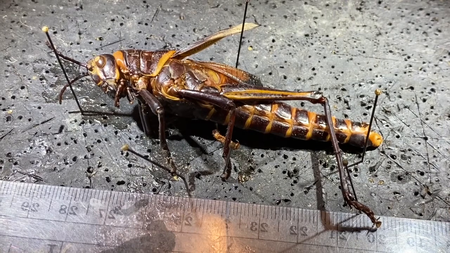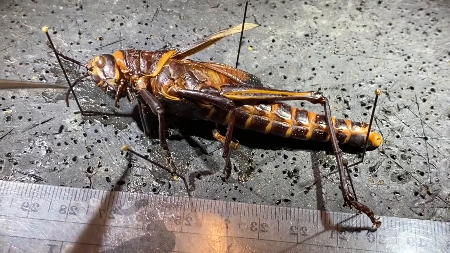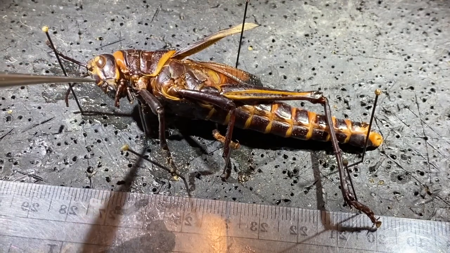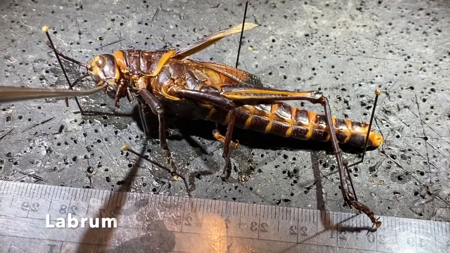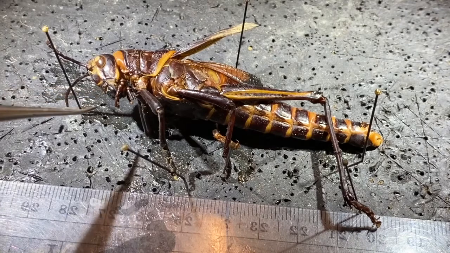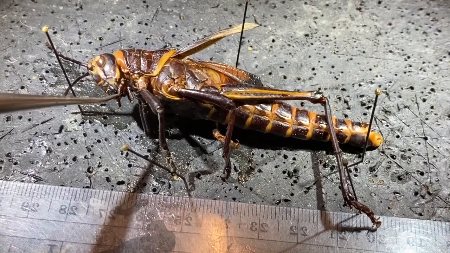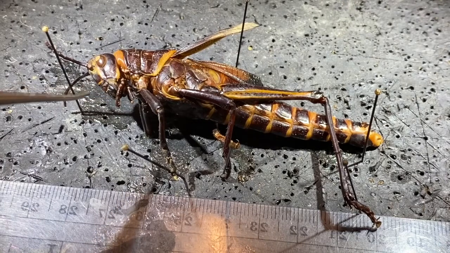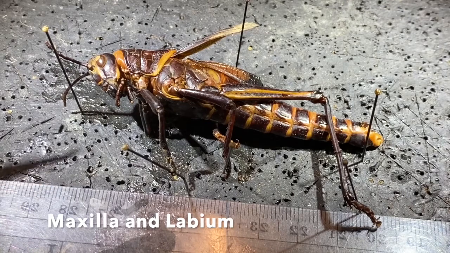If we look at some of the anatomy of the head, in addition to the compound eyes, they have 1 pair of antennae. They also have a structure right here below this frontal part of the head called the clypeus. Then the labrum, just below the clypeus. On either side, we have these small accessory appendages, the maxillae. That's all we're going to look at in terms of the anatomy of the head.